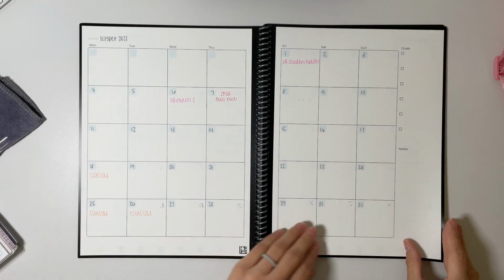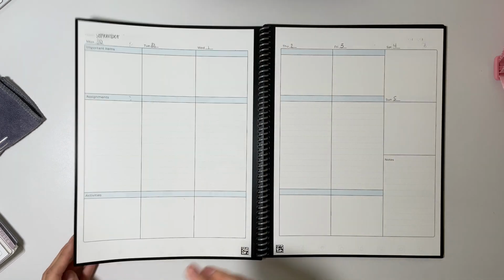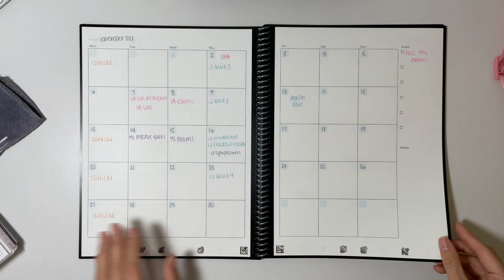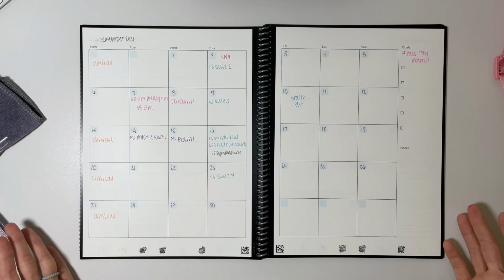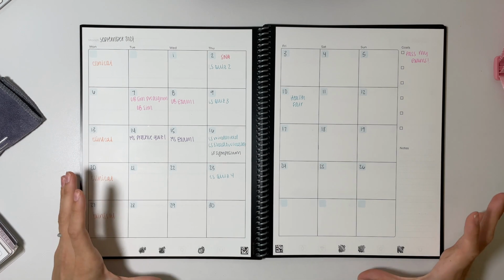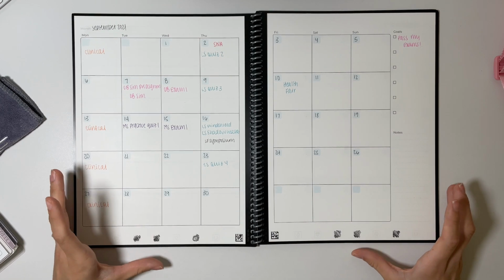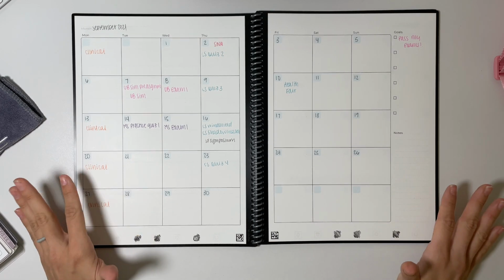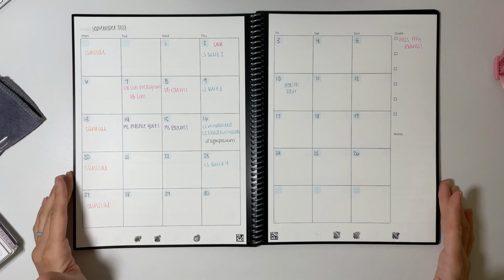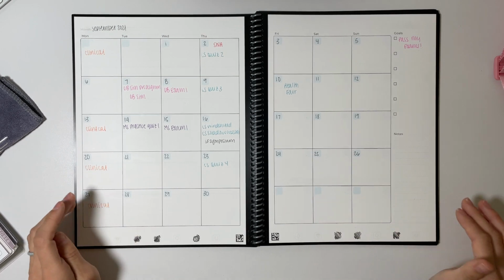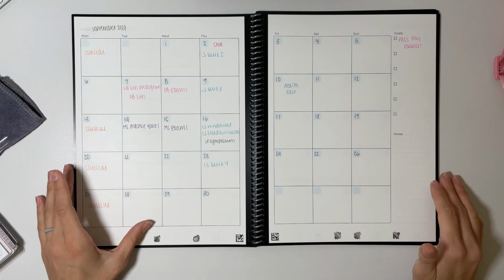If you don't let it dry completely, there's a lot of extra little marks, and that's just because I didn't let it dry long enough. So that is one thing that I don't love about the Rocketbook, is just the drying time that you have to wait for it to be completely dry and good to go. But I do really like the functionality of it, and it has some pages later on in a second that I'll show you that I think are really helpful for school.